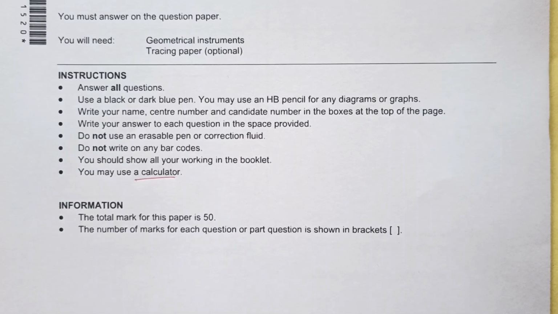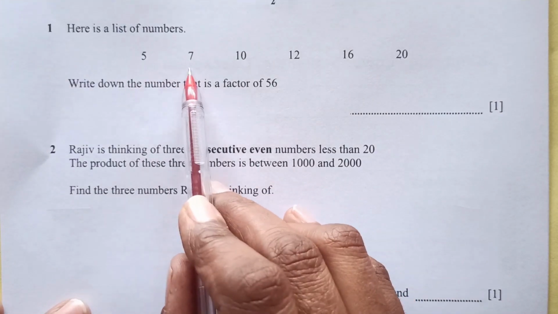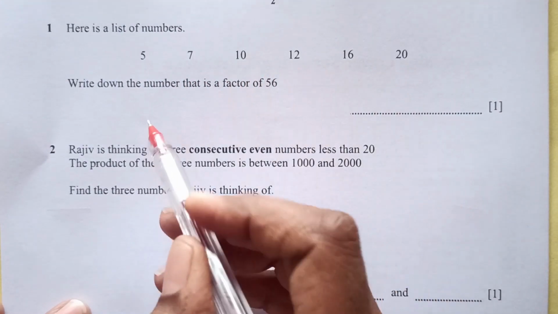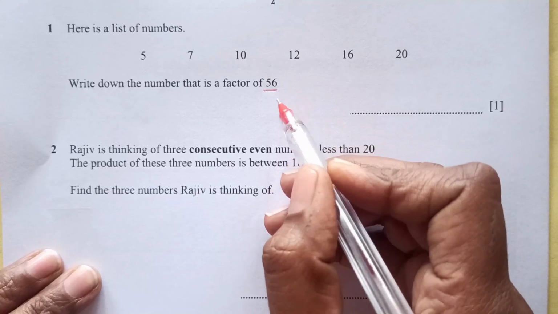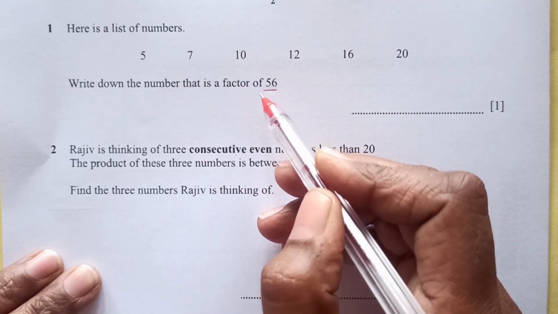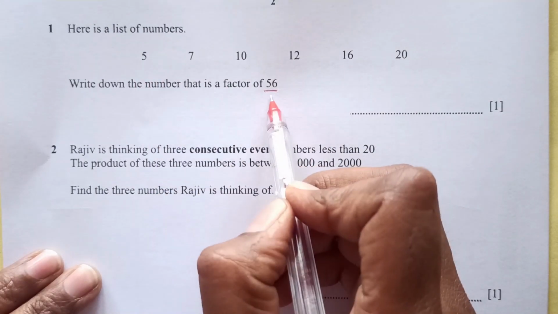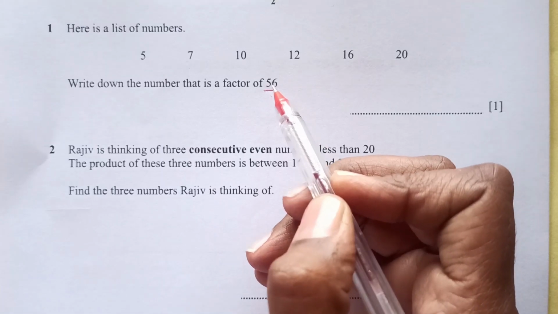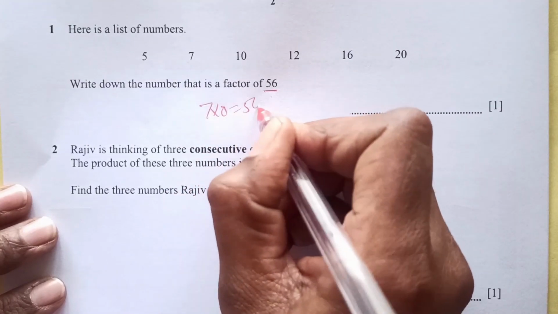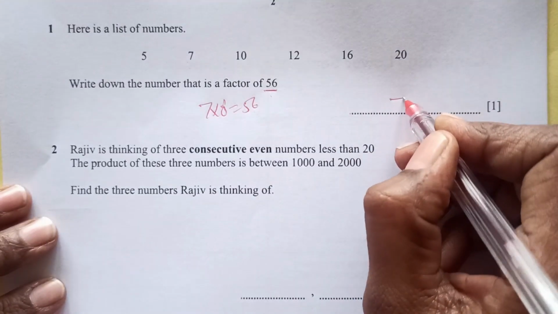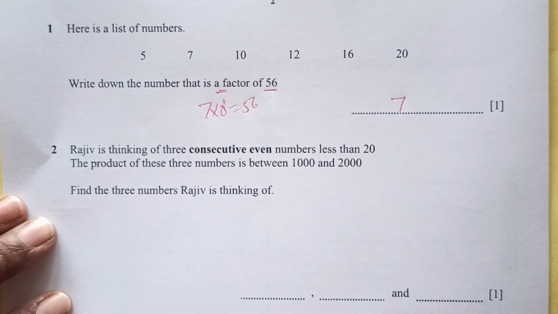So let's start. So here is a list of numbers. We have numbers here 5, 7, 10, 12, 16 and 20. Write down the number that is a factor of 56, right? So a factor of 56 means that number divides 56 exactly without leaving a remainder, right? So now 5, it's not divisible by 5, but 7 times 8 is 56. So 7 is a factor. So we are just writing one factor, so there is no need to check the other ones.